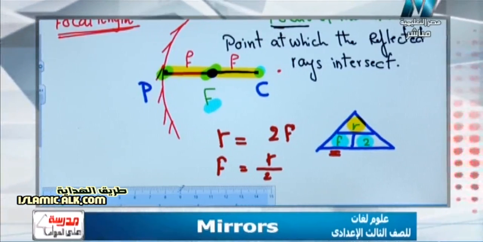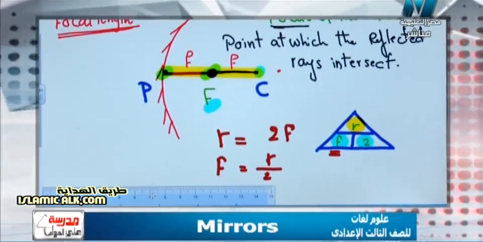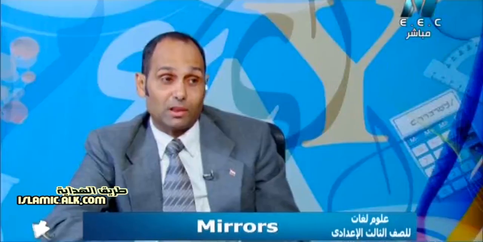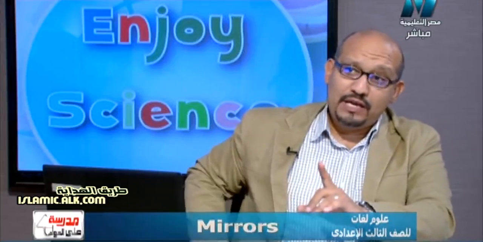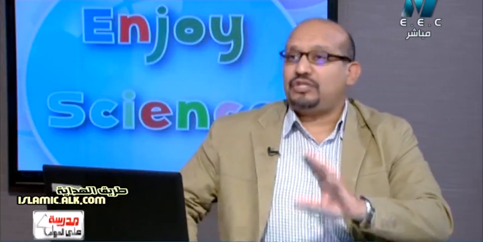Okay, but there is a question. Focus is always the point of collection of the reflected light rays, or sometimes of the extensions. We have here a condition. If we want the light rays to intersect in the focus, the light rays should be parallel to the principal axis to reflect through the focus.